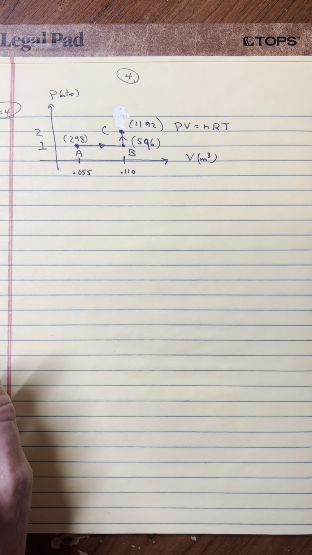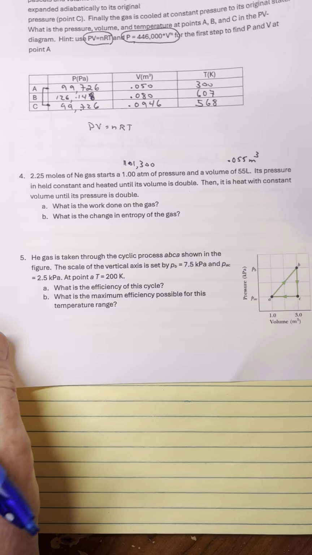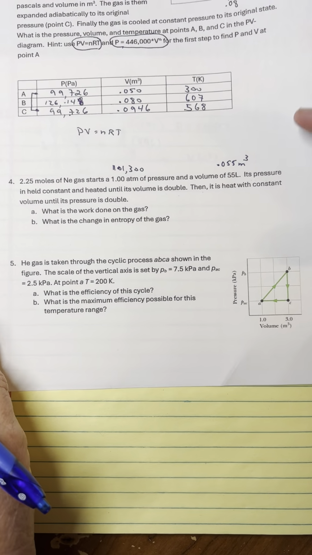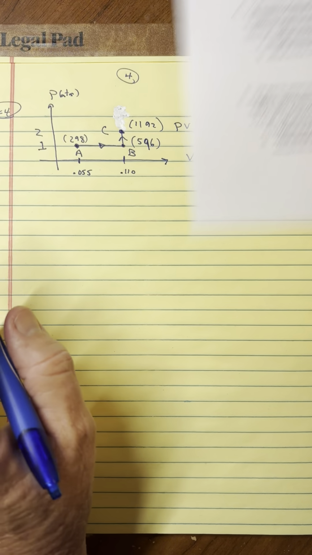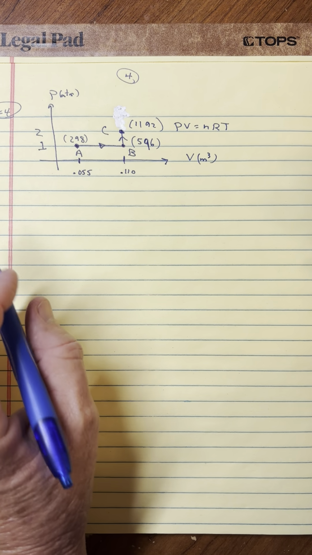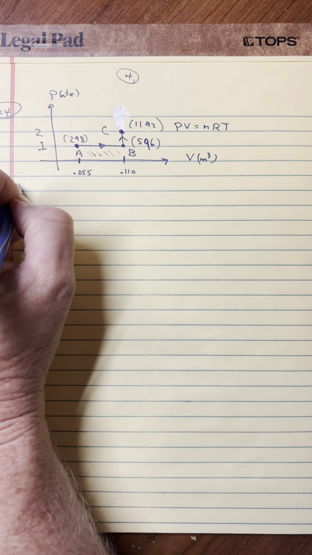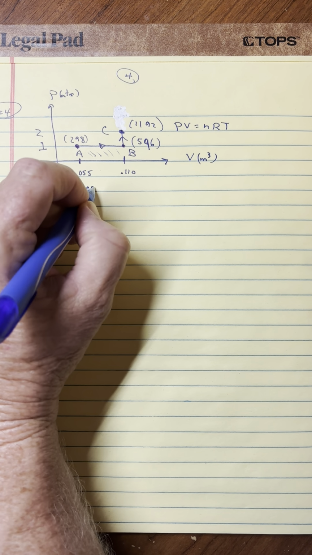Now, I'm not even sure I need all those. I guess I should jump to the question here. The first one doesn't look like I need the temperature because it says, what is the work done on the gas? And I guess I would say it's the area under the curve. And so the work is negative of the area.